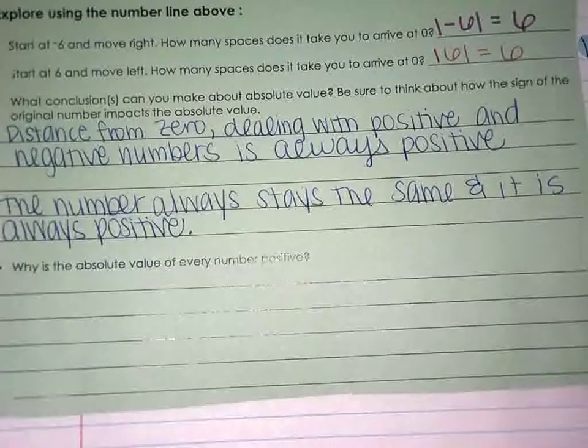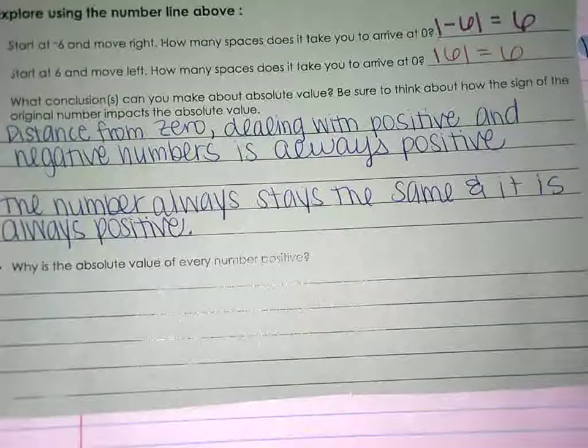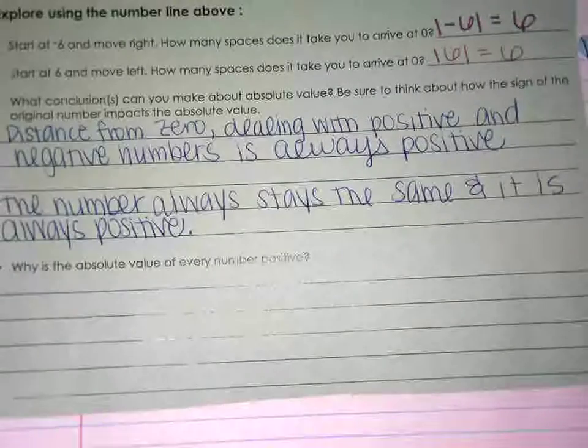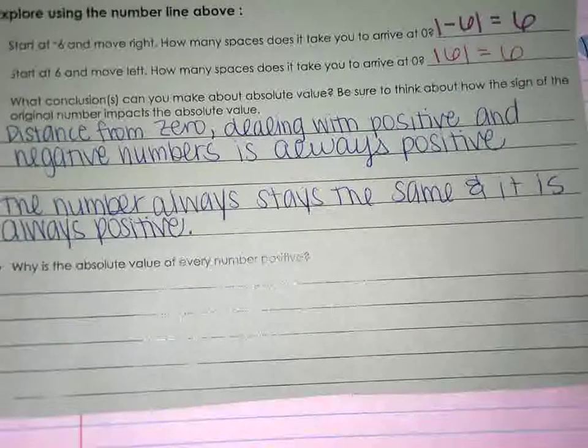The number always stays the same, and it is always positive. Do you guys see why I say now that this is a pretty simple topic, but pretty simple to forget? Okay. So the question is why? Last question on here. Why is absolute value of every number positive? What's the reasoning behind it? Because it's not just because it is.